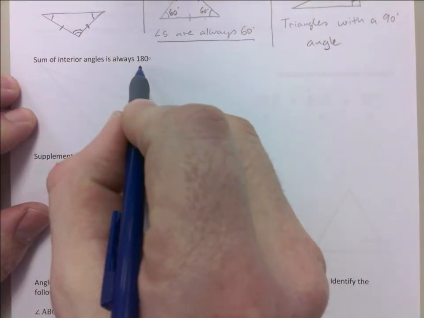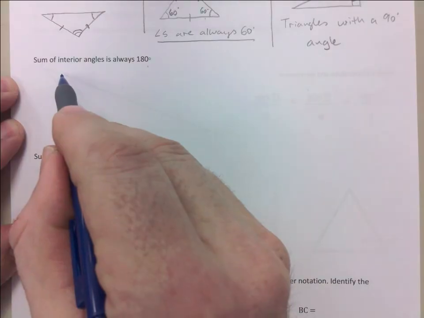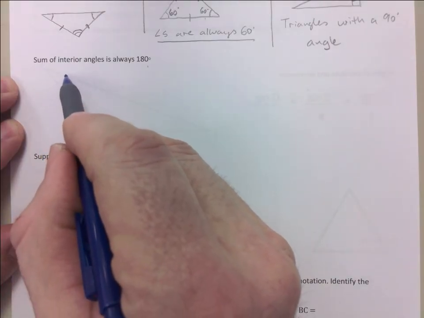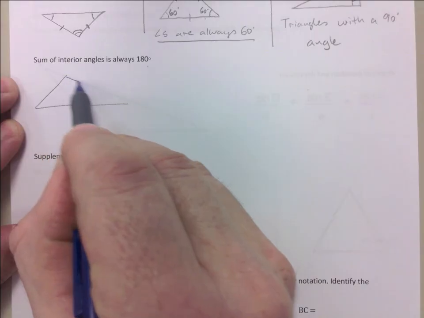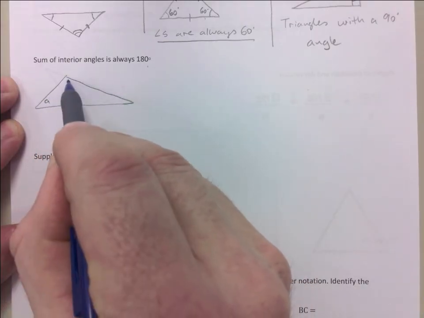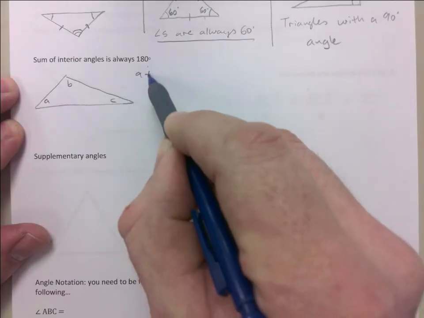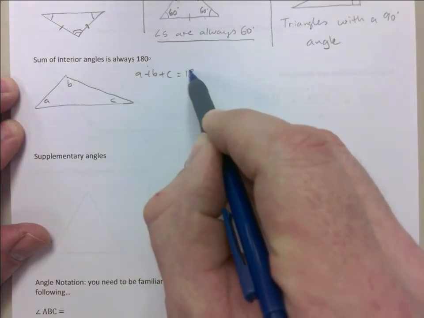The sum of interior angles is always 180. Please remember this. Okay? So A, B, C: A plus B plus C is always 180 degrees.